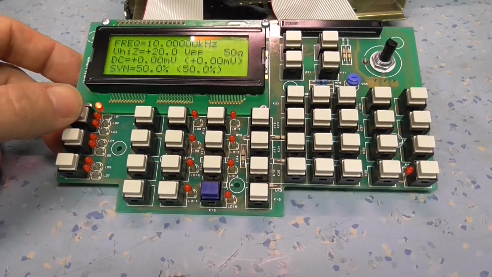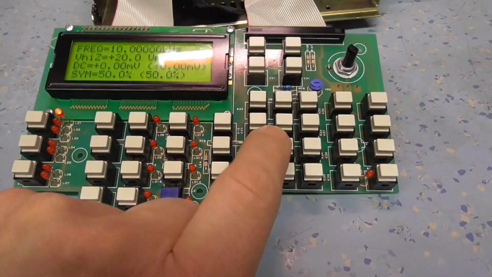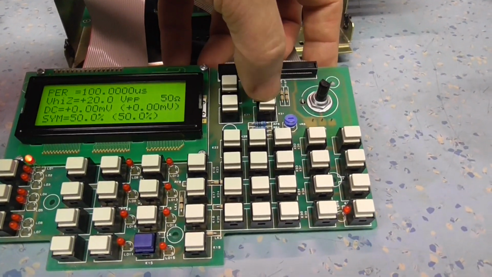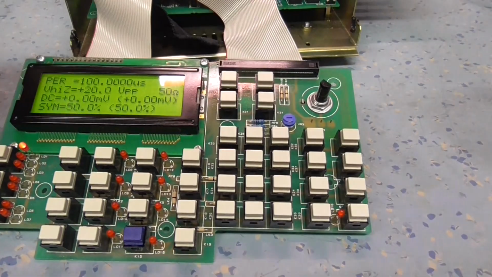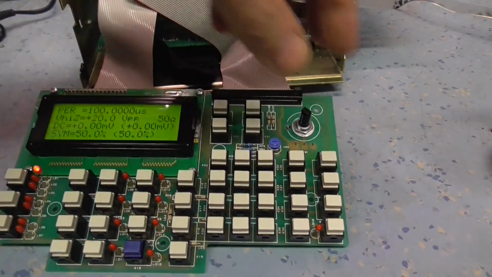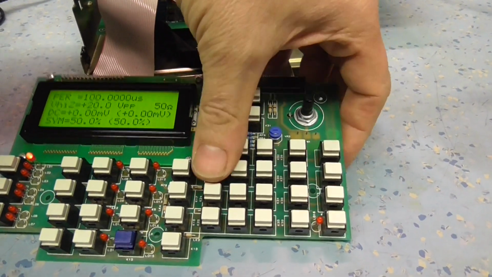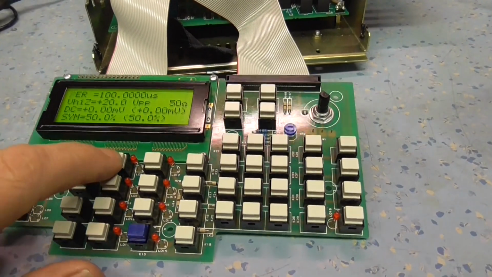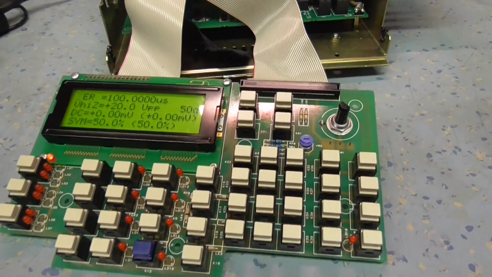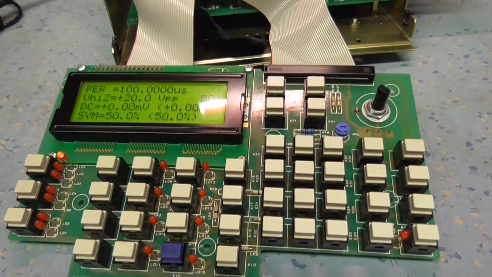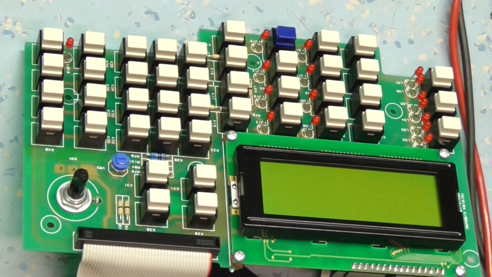Nope. Still nothing. Oh, we've got adjustment there. Still not working properly. Some of the controls work, but we've still got half the controls not working. So, alright, let me check the switch contacts again, and then check the other transistors, I suppose. Well, I think I may have fixed it.